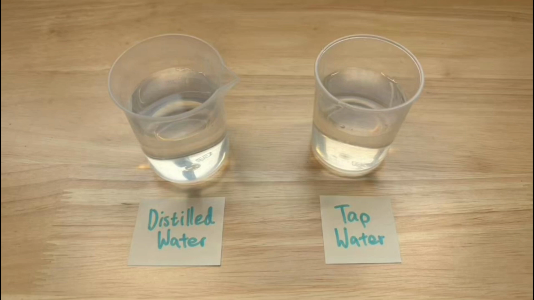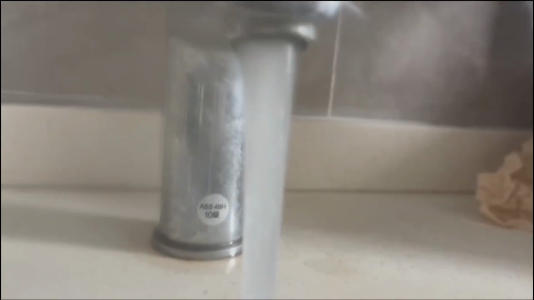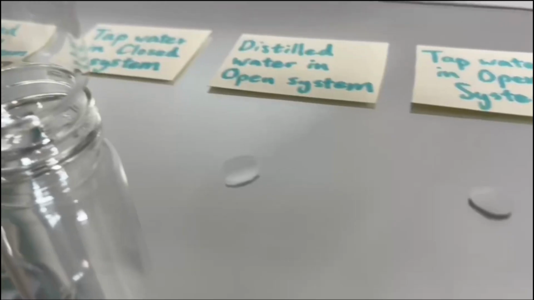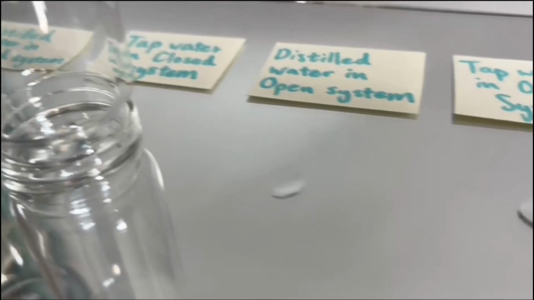Is it because of ash that may have drifted into the water as it evaporates? Or is it because of the type of water used in this case? For example, distilled water and tap water are very different. Distilled water is pure H2O, but tap water has many chemicals contained within. And today, we're going to do an experiment that finds out the answer to this mystery.